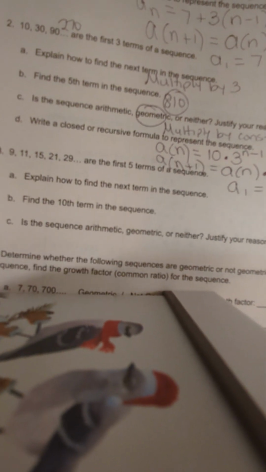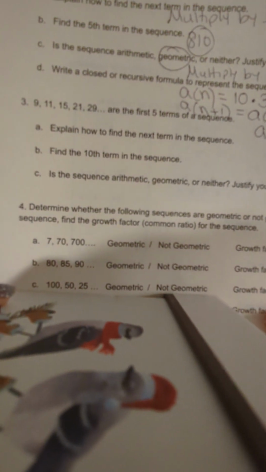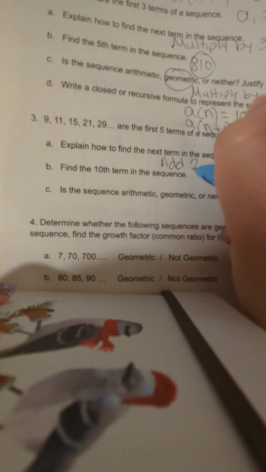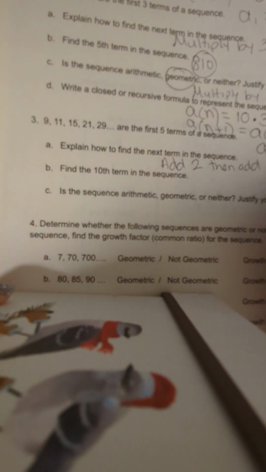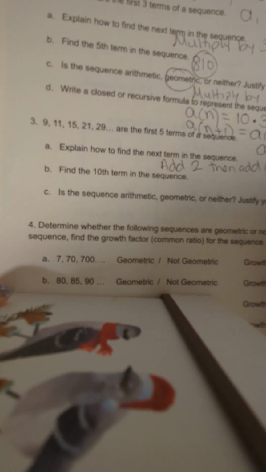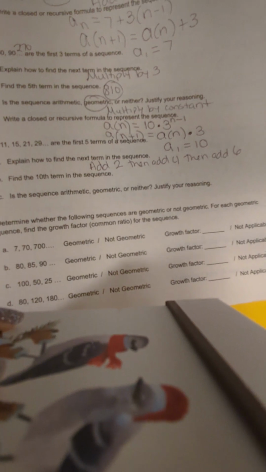All right, let's see. Explain how to find the next term of the sequence. Let's see. This one goes up by 2, 4, 6, and 8. So add 2, then add 4, then add 6, right? And so on. So add 2 more than the previous thing that you added.